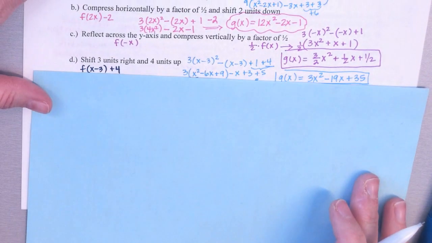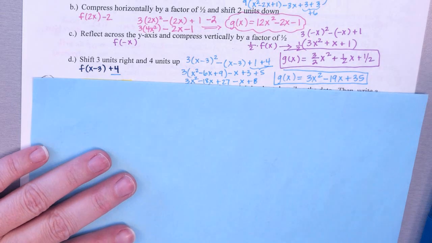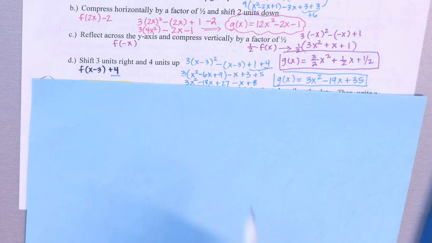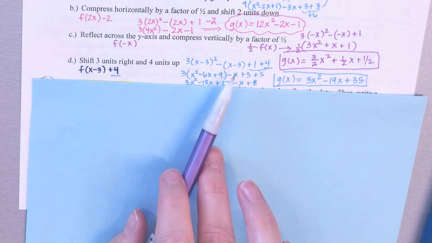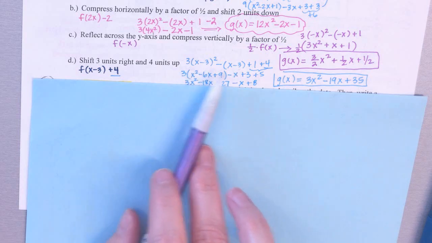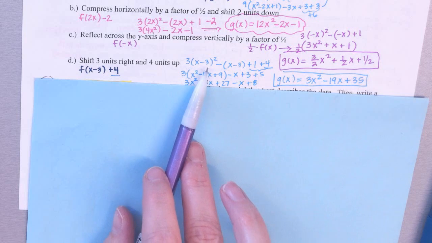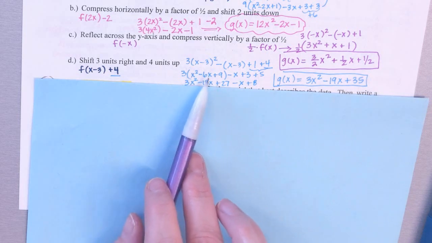All right, that was C, and then let's look at D. For D, you're shifting 3 units right, 4 units up. Because you have the 3 units right, look and see what you have to do here. x minus 3 goes every place that you had an x. And then if it's squared, you have to do what? How did I get x squared minus 6x plus 9?